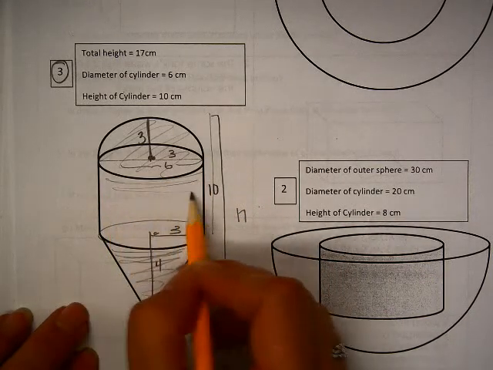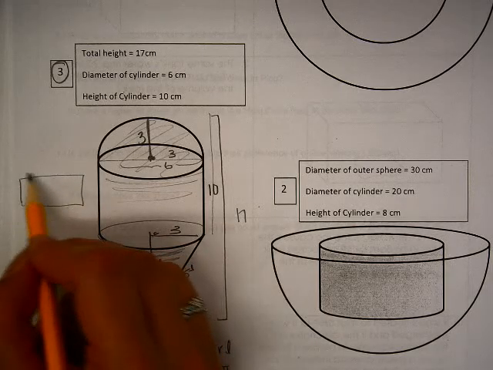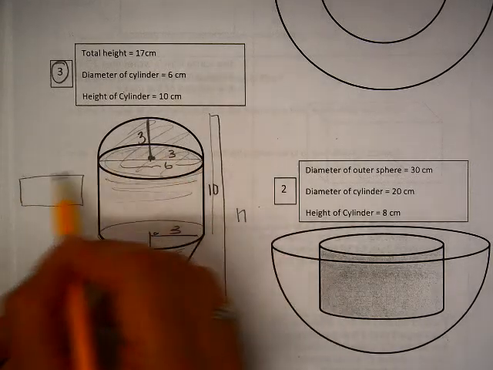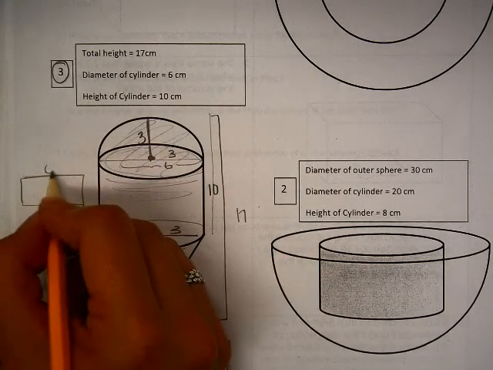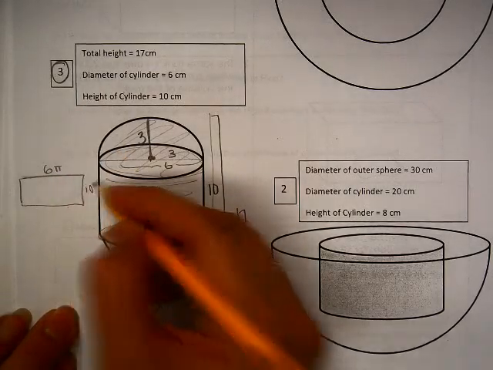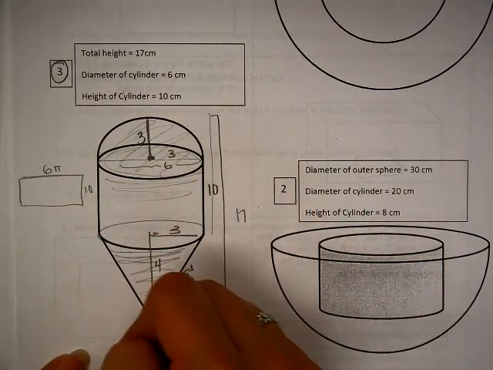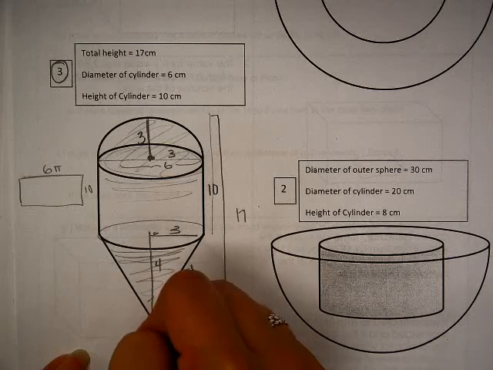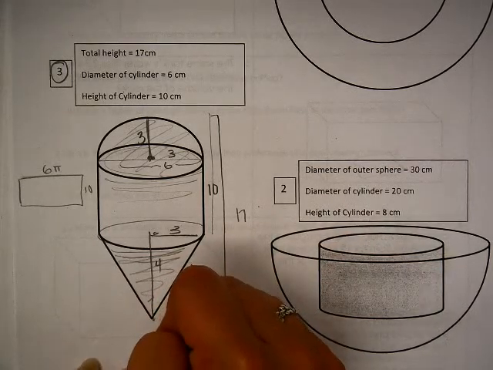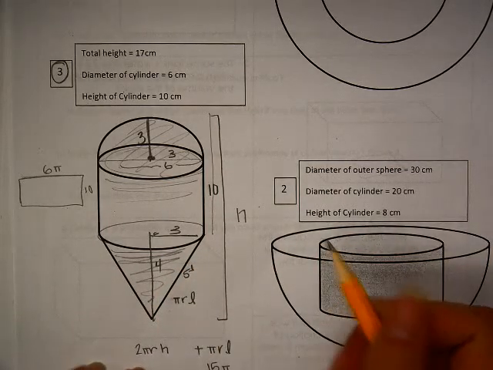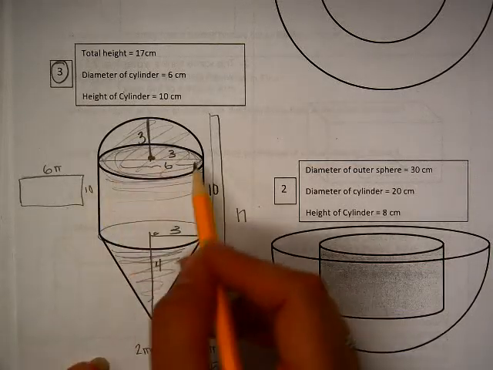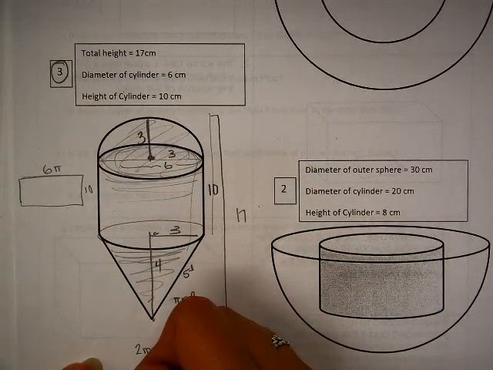For this part here, remember that's our nice little rectangle, which is the circumference unrolled. The circumference is 6 pi, and the height is 10. So again, 2 pi r h, totally different. That's just the circumference times the height, which is 60 pi.